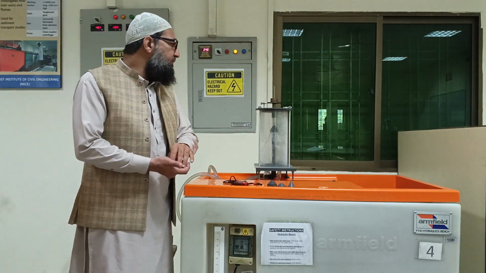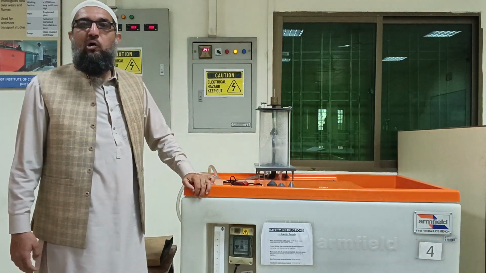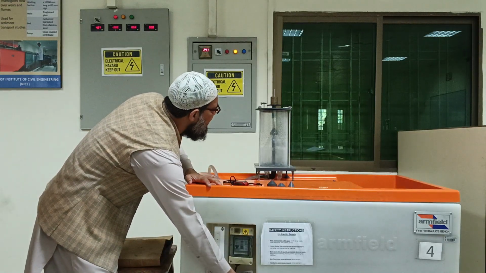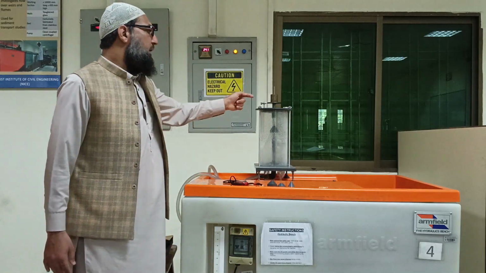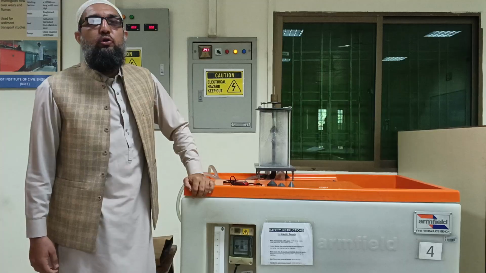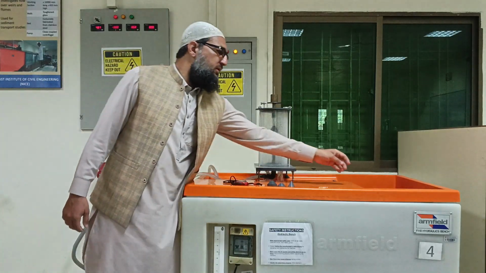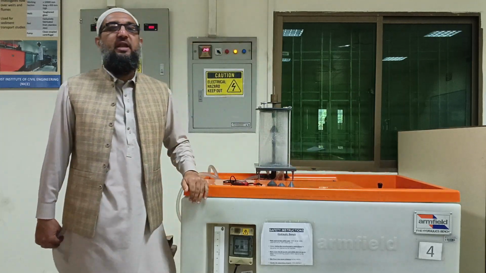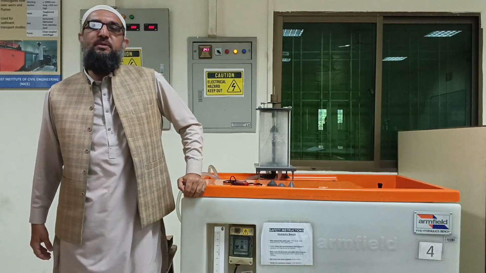For the second reading, we would have to apply mass again on the weight pan, and then balance the position of the pan and the knob with the help of the flow rate increasing from the hydraulic bench. Repeating the same procedure, you will have to calculate the volume flow rate again, and repeat this procedure for a minimum of 3 readings.